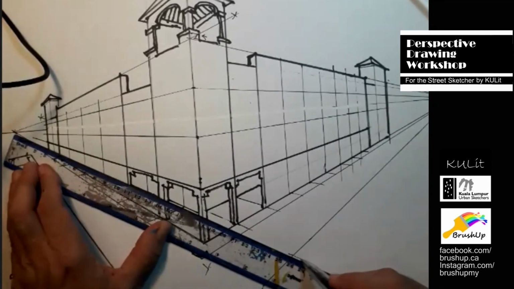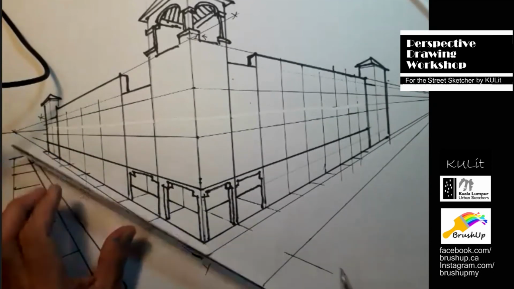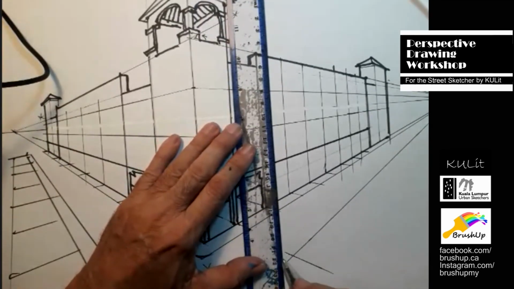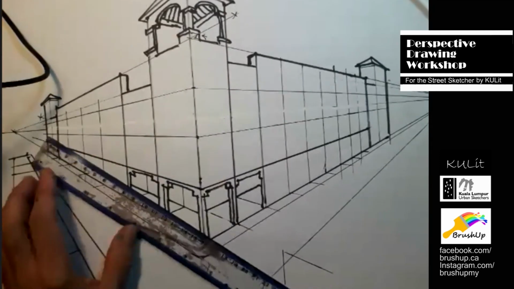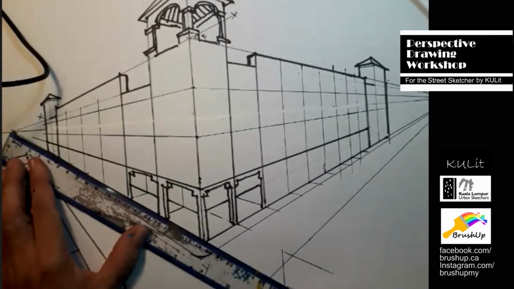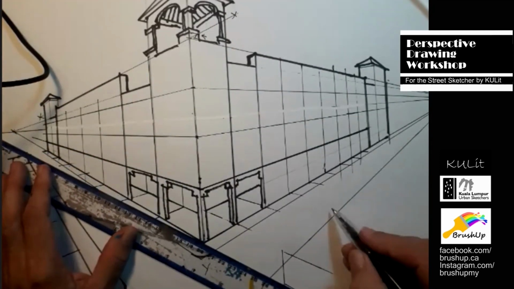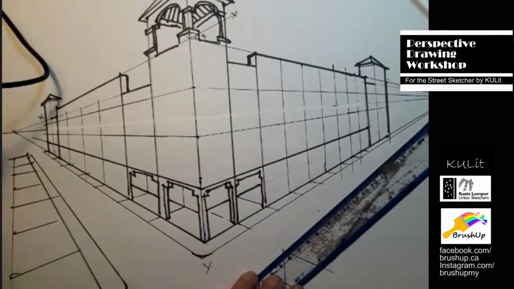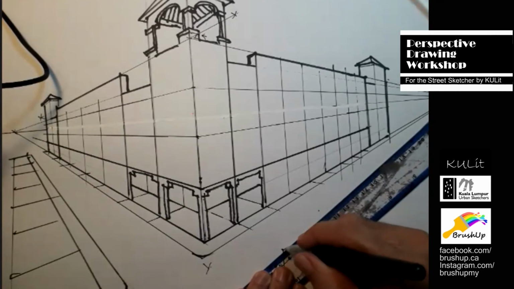Okay, I think I will add a small building. This one could be a square block, rectangular block.